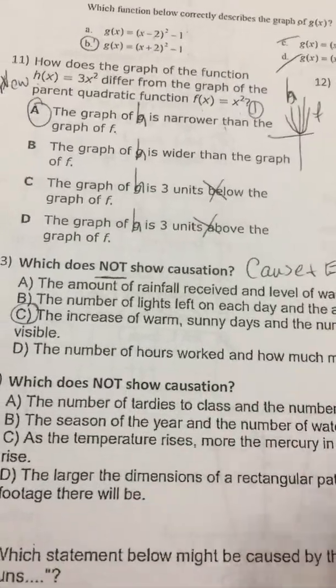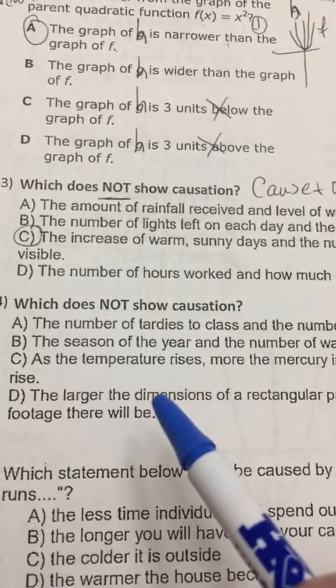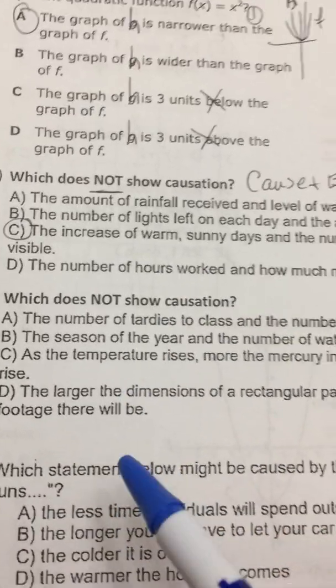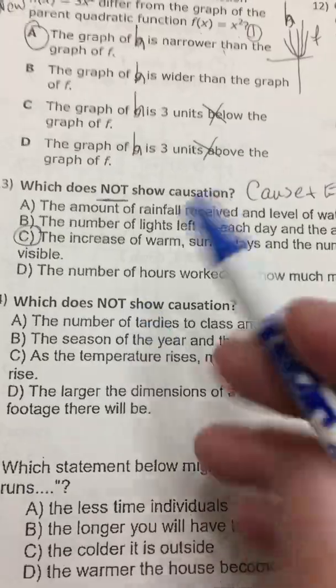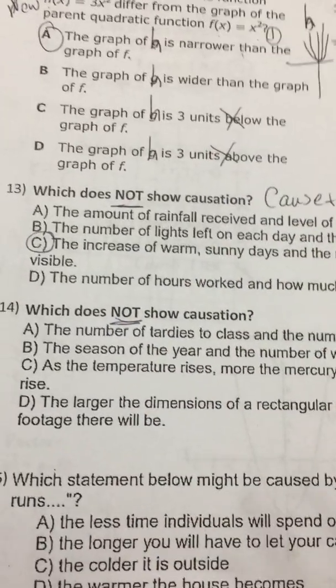Sometimes they're fairly easy like that. Other times, like this next one, it's much trickier. I can't remember if this one is a direct. This one may or may not be as bad. But anyway, which does not, this is the "not" word again. So a bunch of these are going to be cause and effect, and one will not be.